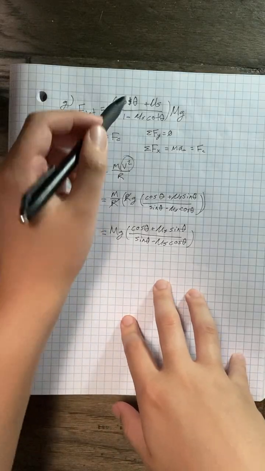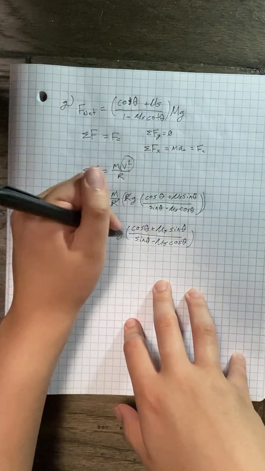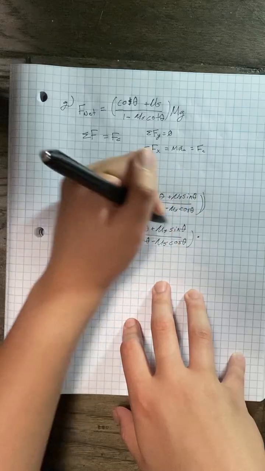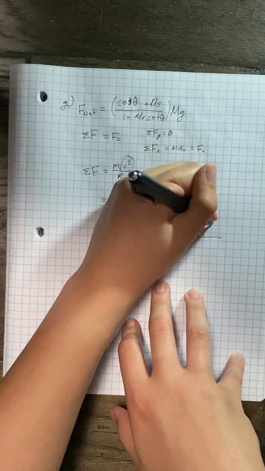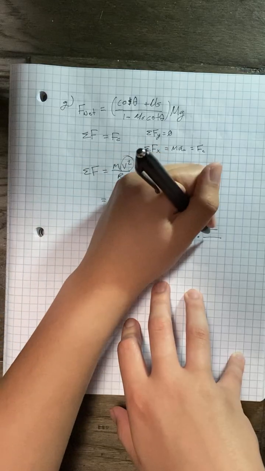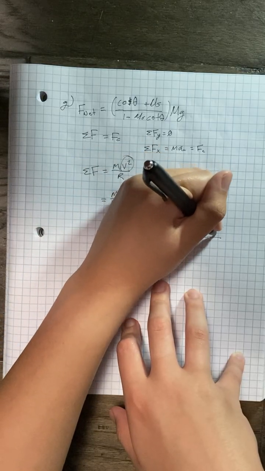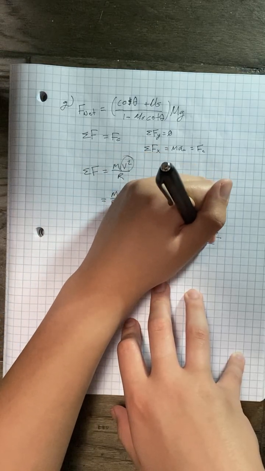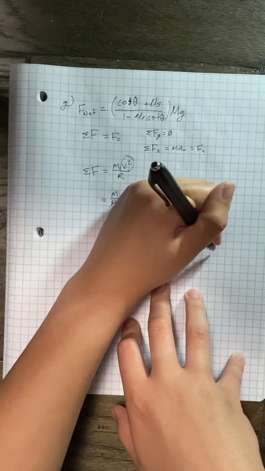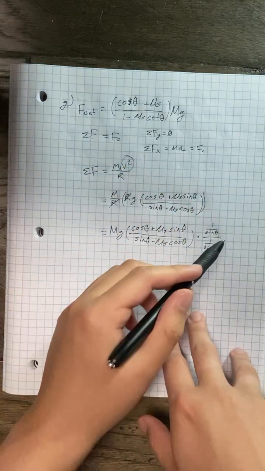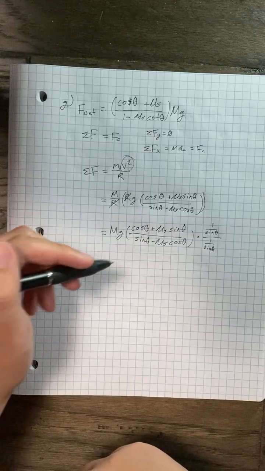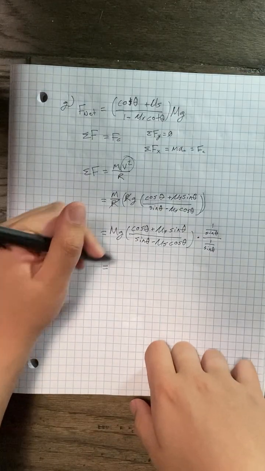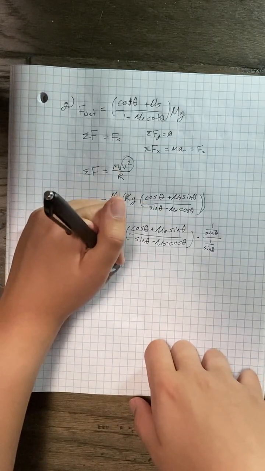And then to get it to look like this, we can simplify our trigonometric functions by multiplying by 1 over sine theta over 1 over sine theta. This is equal to 1, so it won't actually change the contents of the problem. It'll just make it neater when you simplify.